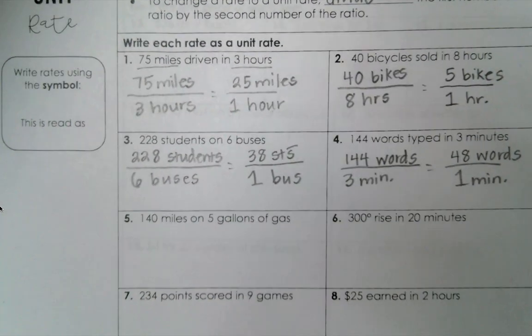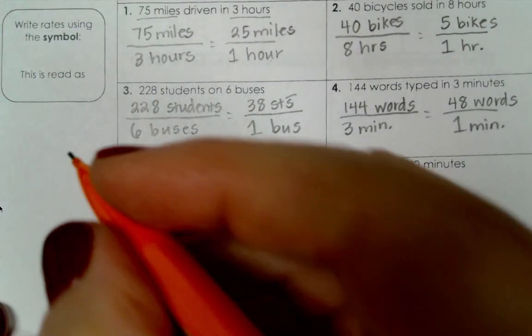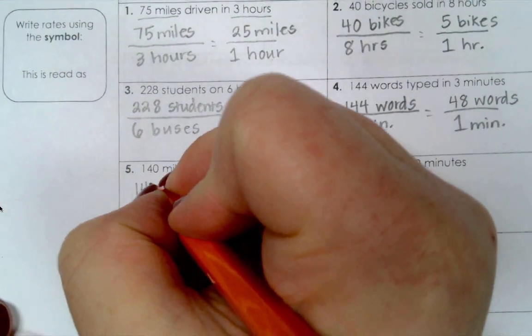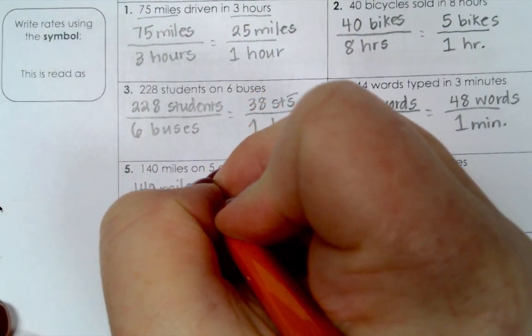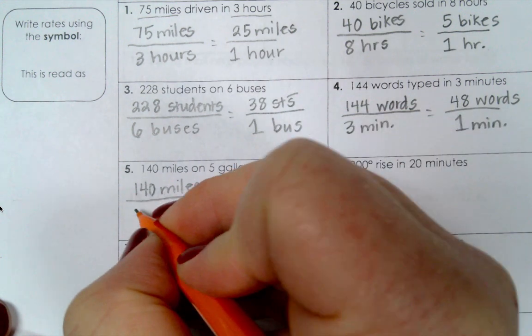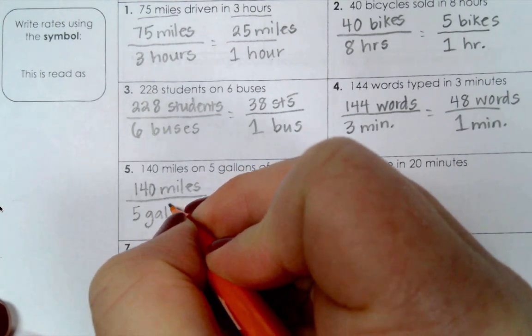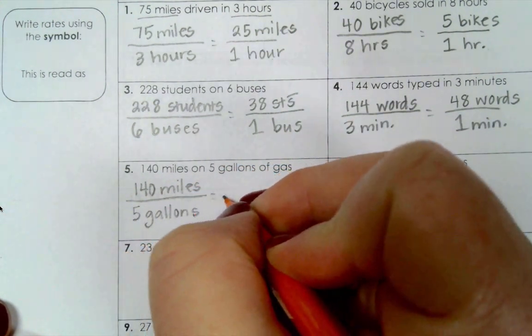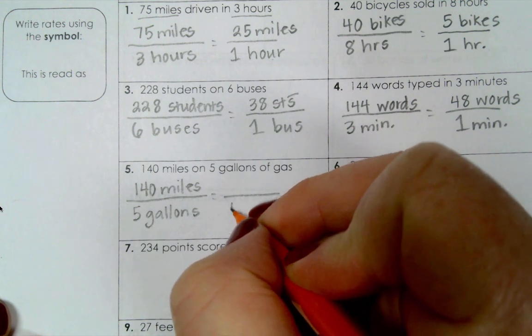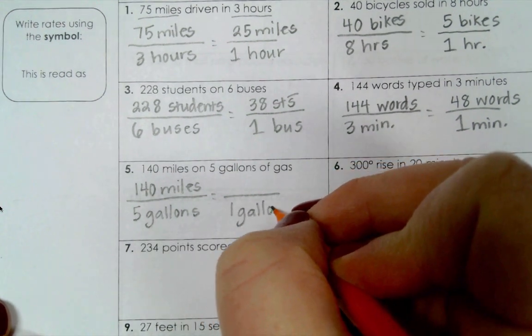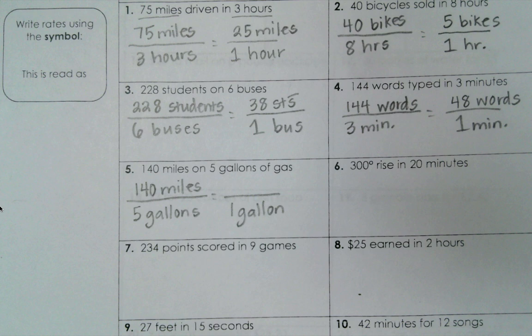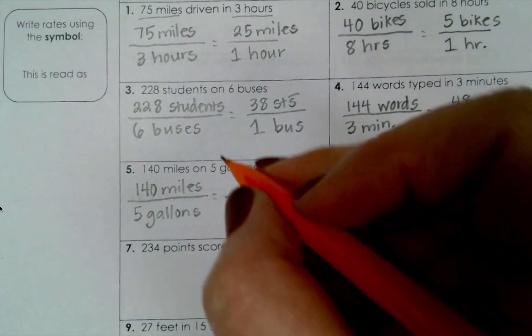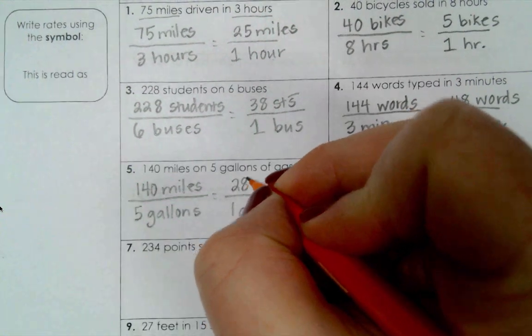Okay, last one on this page. I have 140 miles on 5 gallons of gas. So 140 miles on 5 gallons of gas. So my unit rate will be 1 gallon, right? Because my denominator has to be 1. And I'm going to divide 140 divided by 5. And that was 28 miles for 1 gallon.